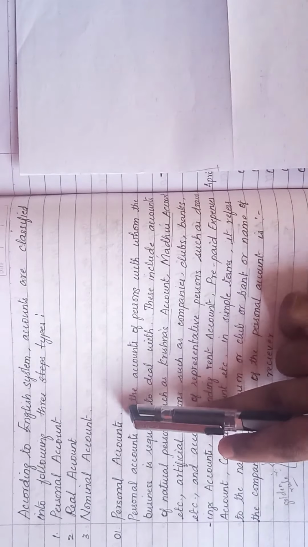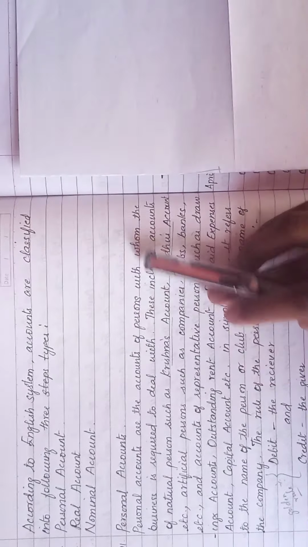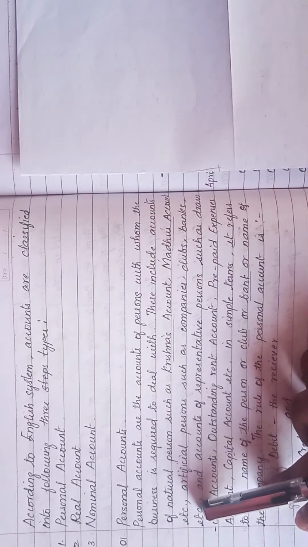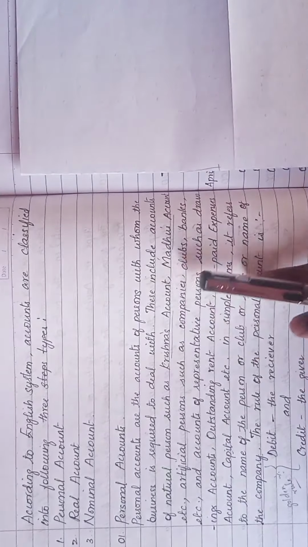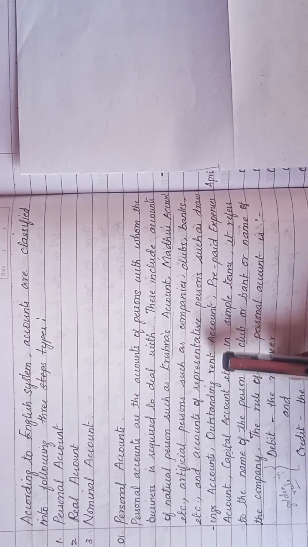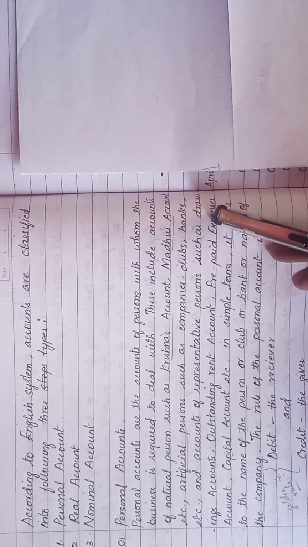Personal account. What is a personal account? Personal accounts are accounts of persons with whom the business is required to deal. These include accounts of natural persons such as Krishna's account, Madhu's account, etc., artificial persons such as companies, clubs, banks, etc., and accounts of representative persons such as drawings account, outstanding rent account, prepaid account, capital account, etc.